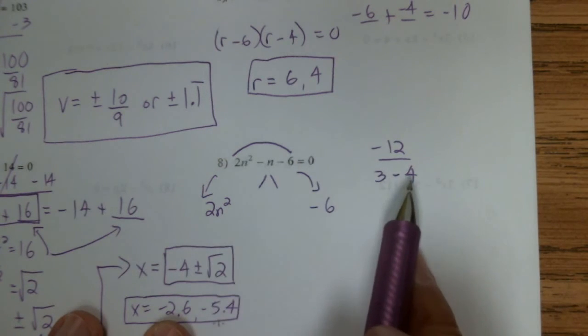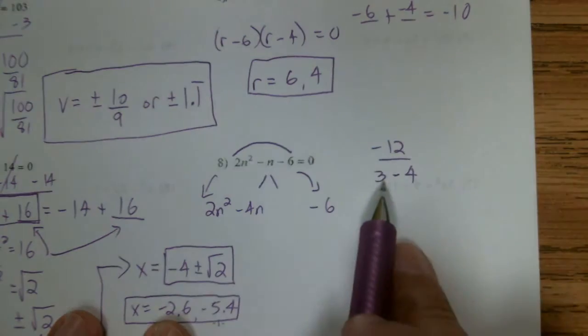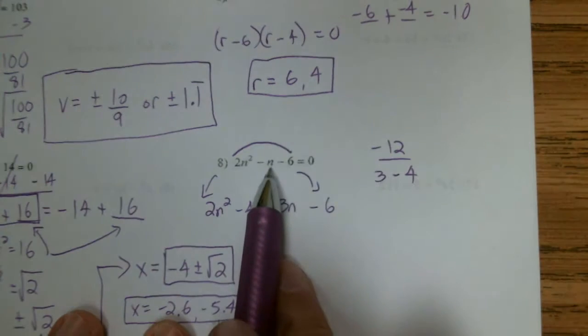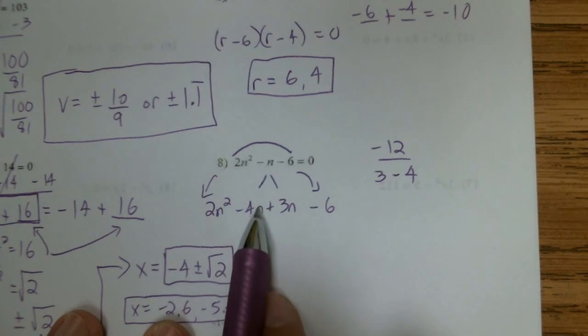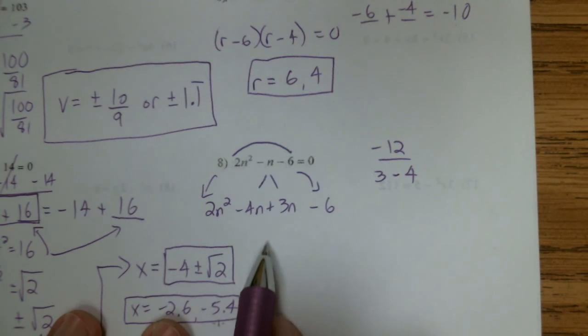I'm going to choose to match up the negative 4 with the 2. So I have minus 4n. I'll match up the 3 with the negative 6, so I have plus 3n. So once again, all I've done is I split negative 1. I split that into negative 4 plus 3. Okay. All right, so the whole reason for doing all that is so that now I can draw my curtain.